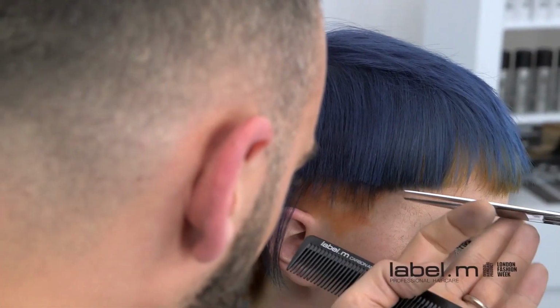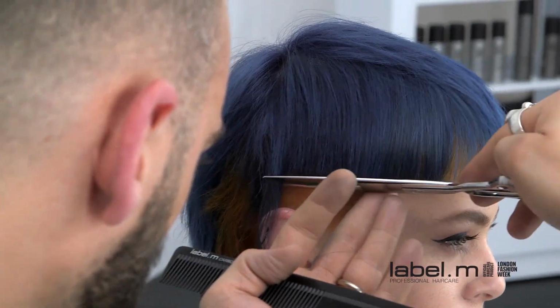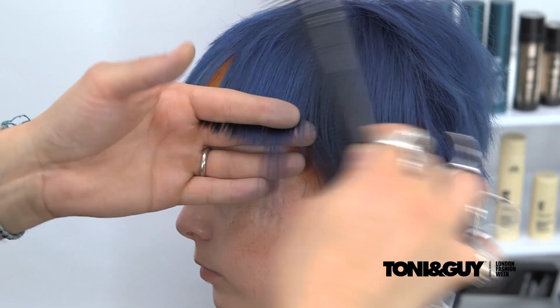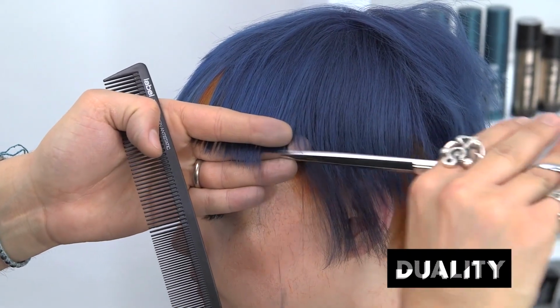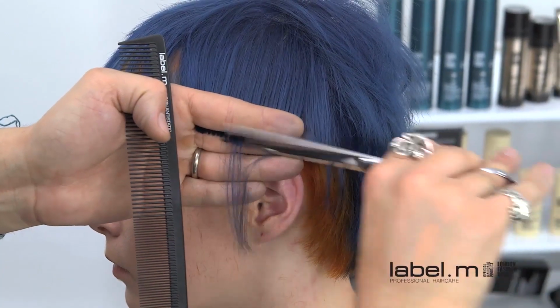To begin with, a horizontal section was taken at the sides. Utilising a comb, a length was cut using the scissor over comb technique. Once this was detailed in, a strong line was worked by elevating the hair down and cutting from the high point of the ear through to the fringe area. This was then repeated on the other side.